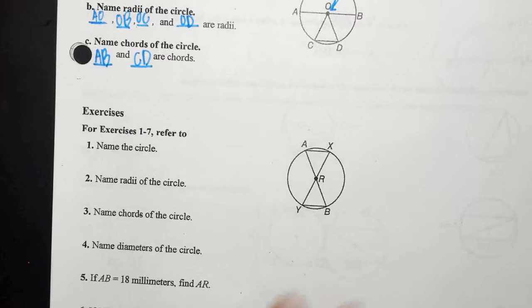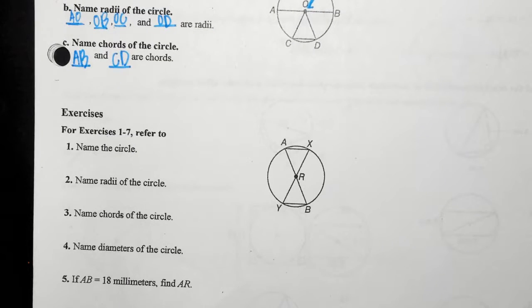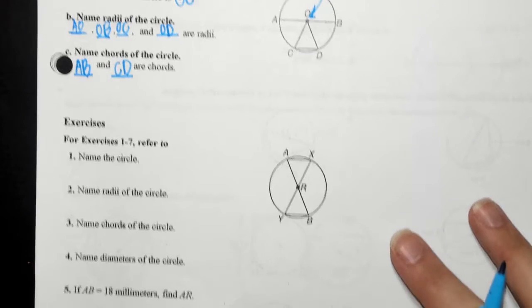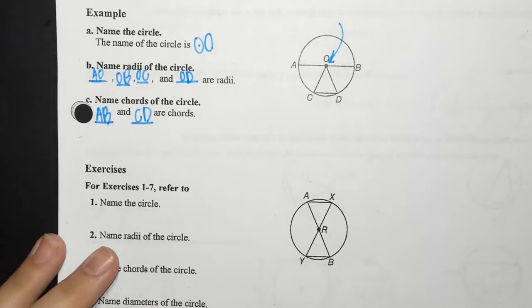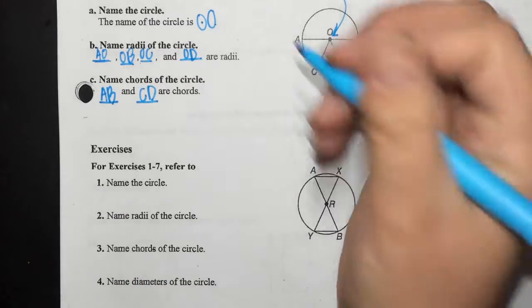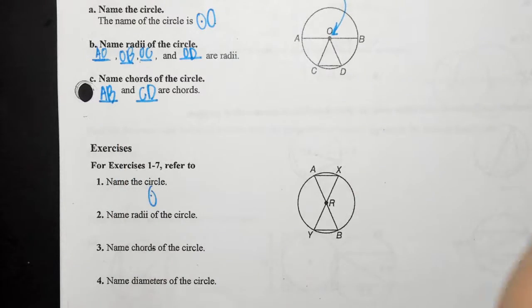Okay, I want you to finish 1 through 7 in your group. Miss Deacon, so, like, the 2 diameters, they're the same, right? Right. And then the AX and YB are the same because the 2 diameters are the same, right? Yes. Okay. Circle R. So remember to name it. You put a circle with a dot. So circle R.